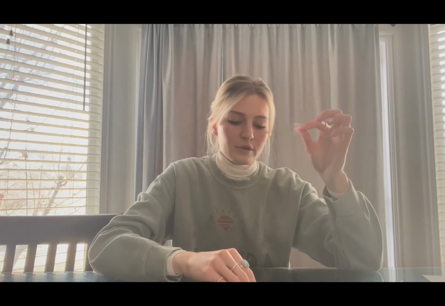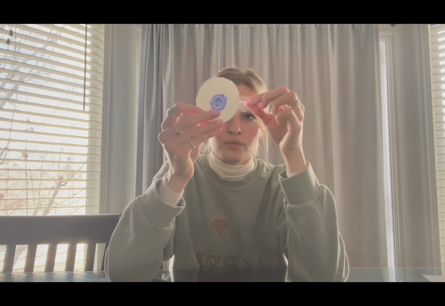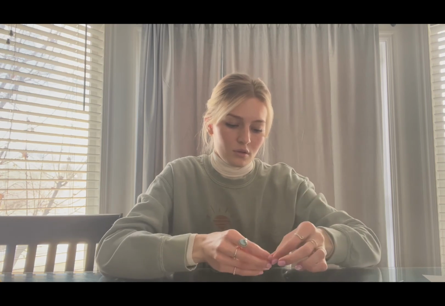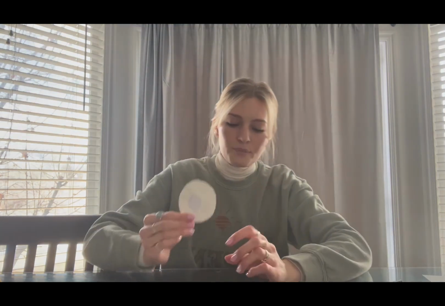And then what you're gonna do, if you have tape, you're gonna put tape on the back sides of your circle, and I'll show you how I'm gonna do that. So I'll grab the tape, here's my circle, and then I'll put one on that side, and then I'll put another one on the other side. So it'll look something like that, okay?